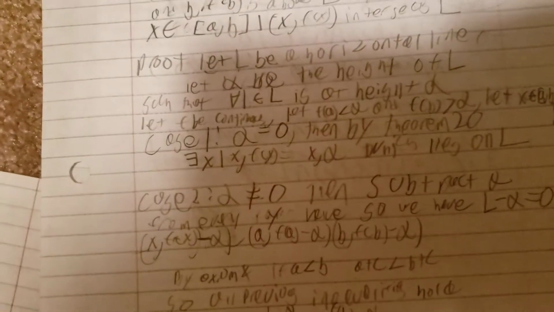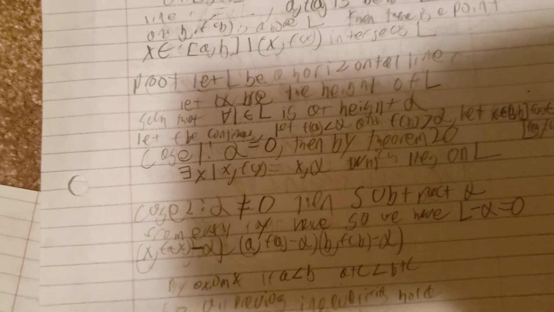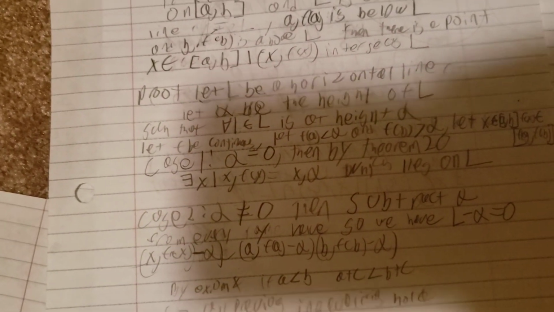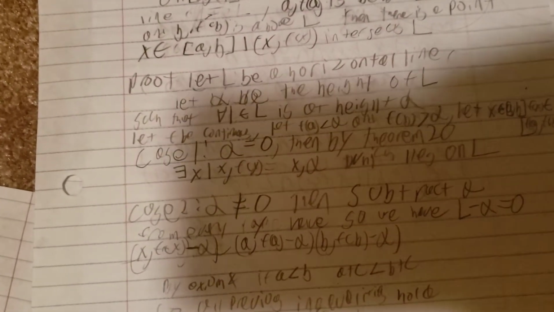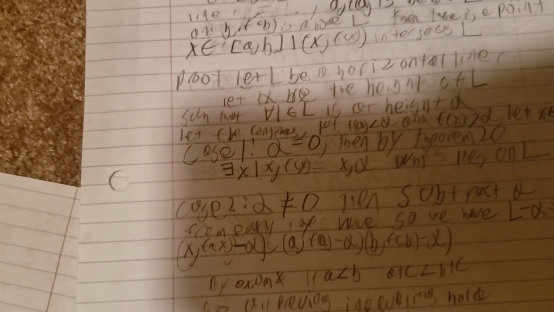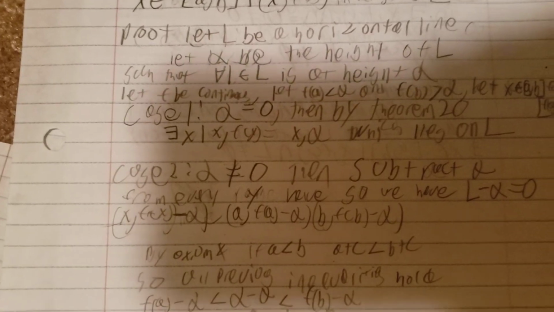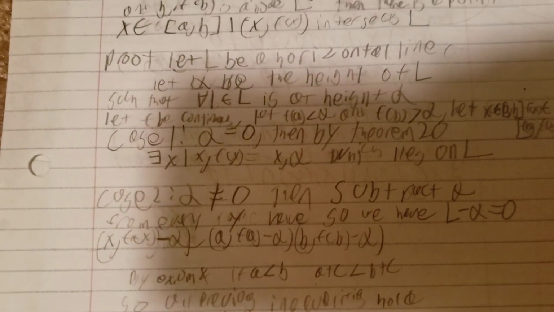And now, case 2. Alpha is not equal to 0. Then what we can do is subtract alpha from every range element. So we have L minus alpha equals 0. Then we have (x, f(x) minus alpha), (a, f(a) minus alpha), and (b, f(b) minus alpha).